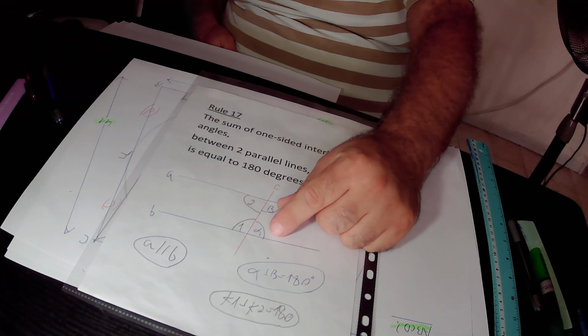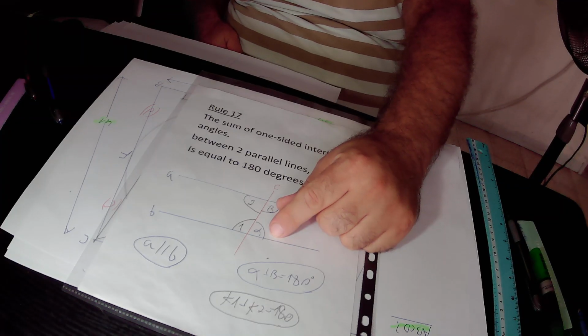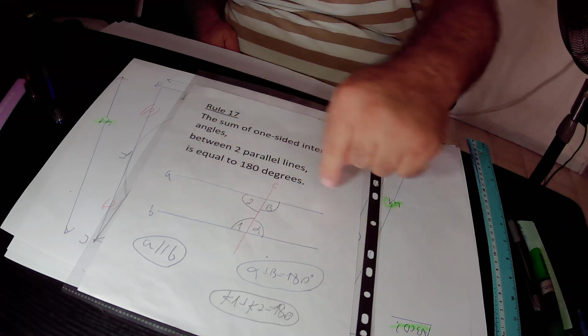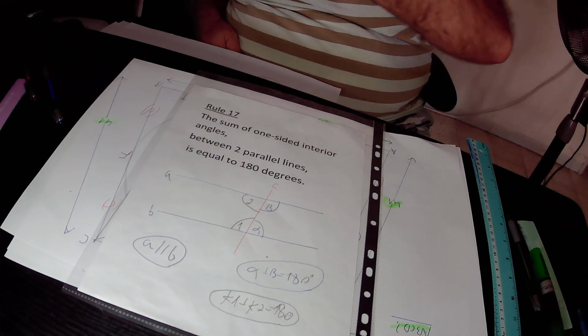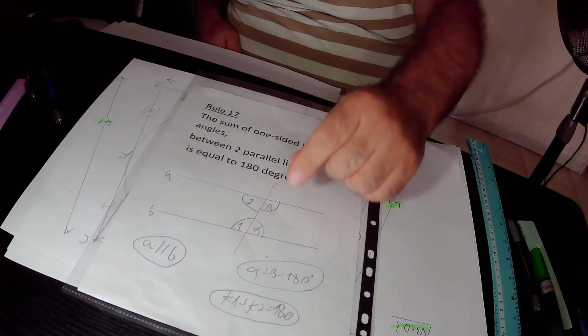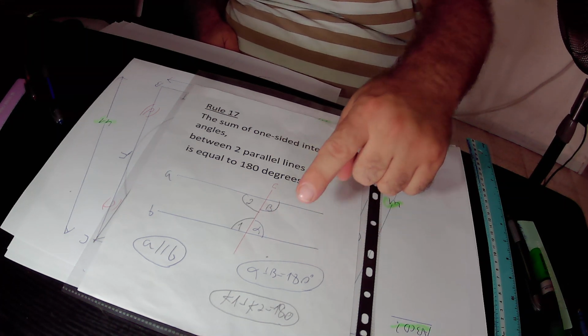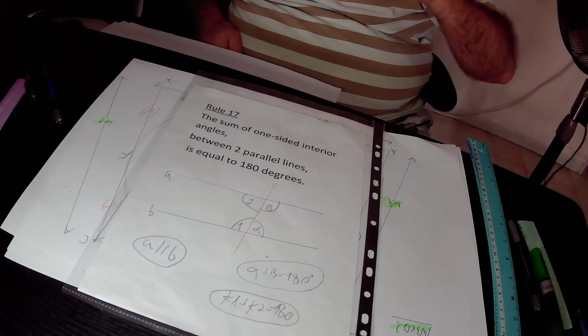Those two angles, alpha and beta, are both defined as one-sided interior angles located between the parallel lines A and B. Therefore, according to Rule 17, the sum of those two one-sided interior angles is equal to 180 degrees. That is why alpha plus beta equals 180 degrees.